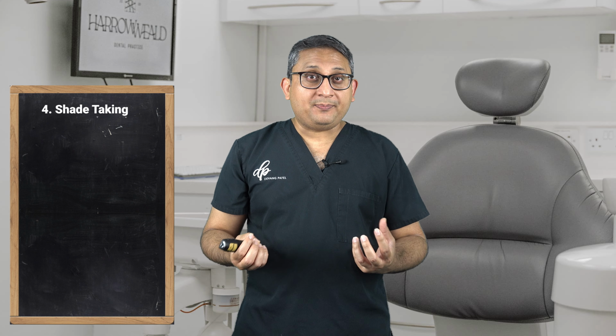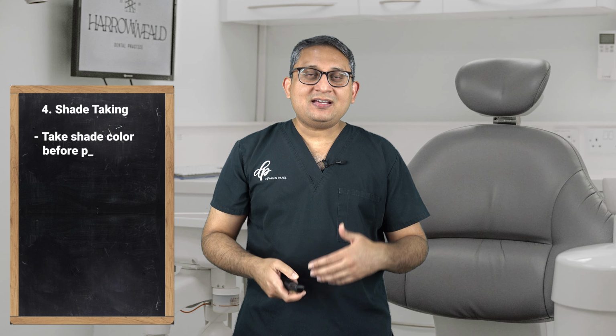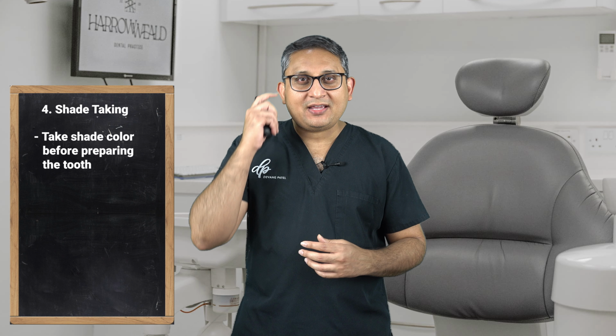Number 4 is shade taking. Yes, it comes before you start preparing your tooth, because we know that when the patient has kept the mouth open for too long, teeth change color. So make sure you take the shade before you start preparing the tooth. For shade taking, I generally tend to take photos like this.